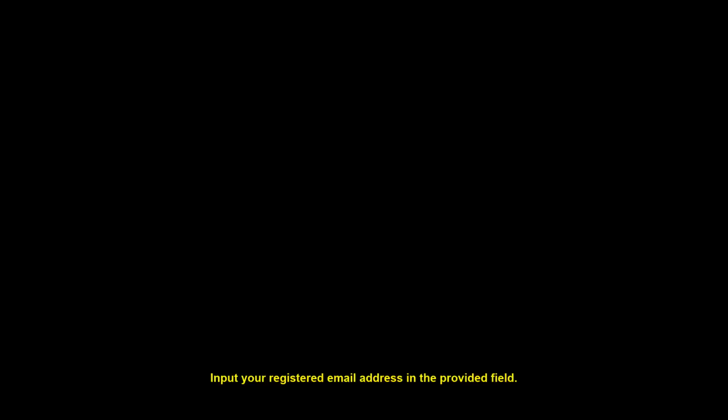Input your registered email address in the provided field. Next, enter your password. If you don't remember your password, tap on the Forgot Password link. Follow the prompts to reset your password via email. After entering your email and password, tap the Login button again.